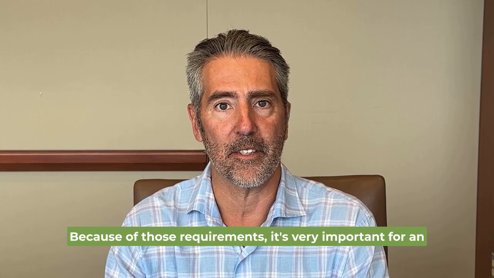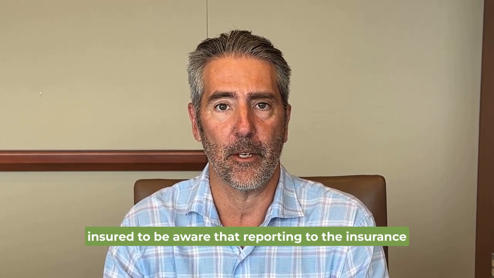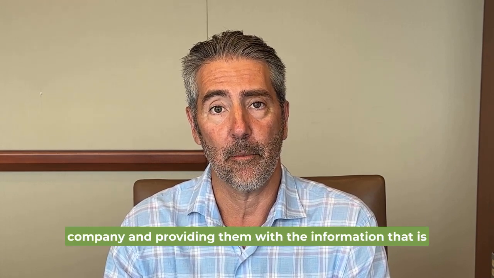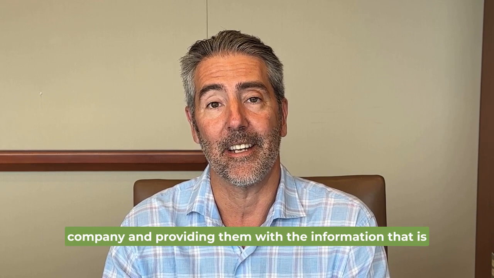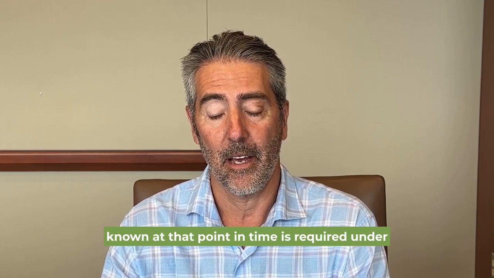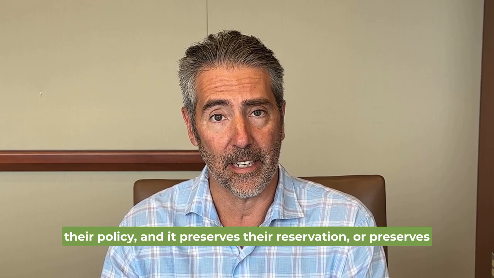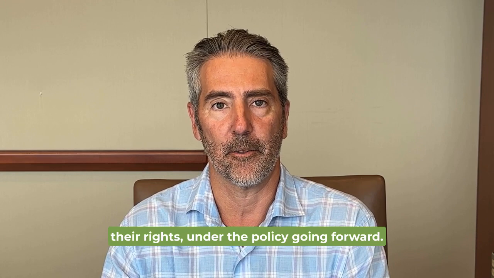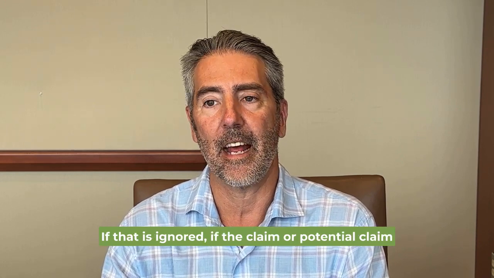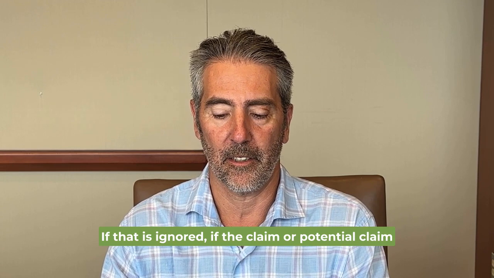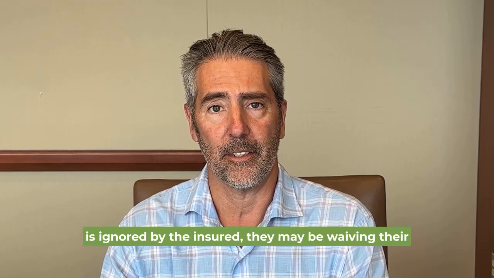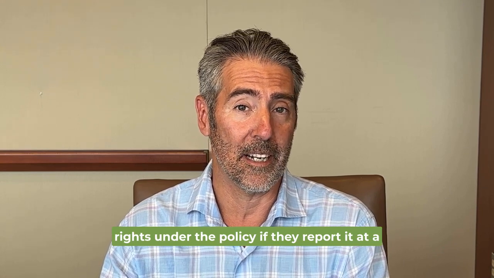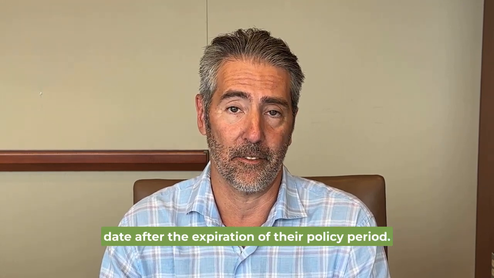Because of those requirements, it's very important for an insured to be aware that reporting to the insurance company and providing them with the information that is known at that point in time is required under their policy, and it preserves their rights under the policy going forward. If the claim or potential claim is ignored by the insured, they may be waiving their rights under the policy if they report it at a date after the expiration of their policy period.